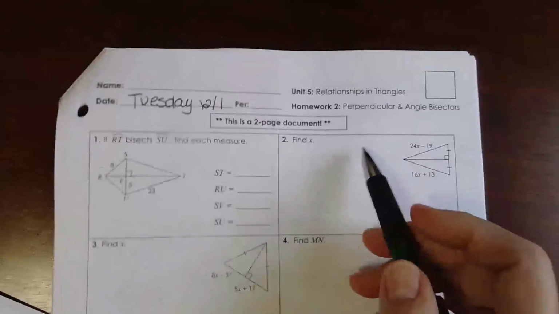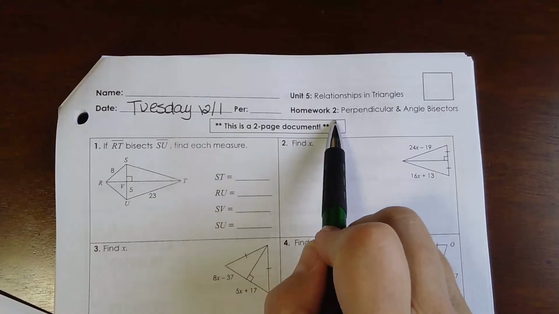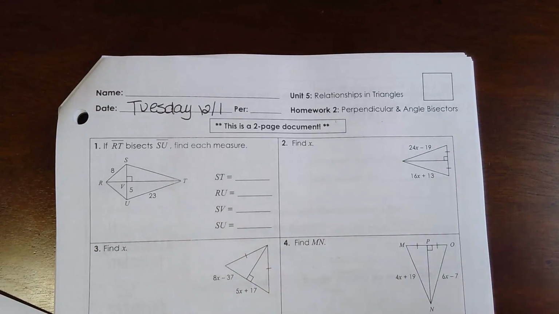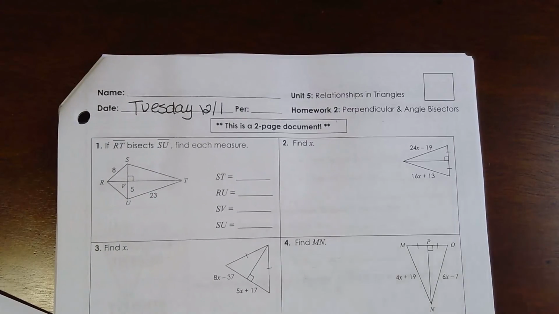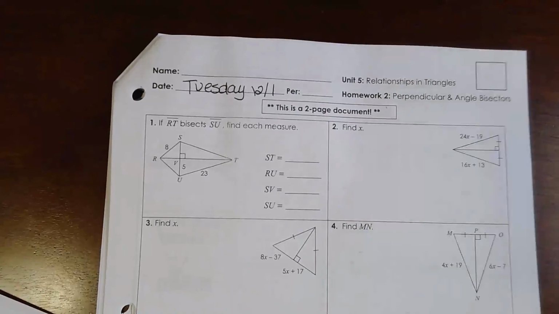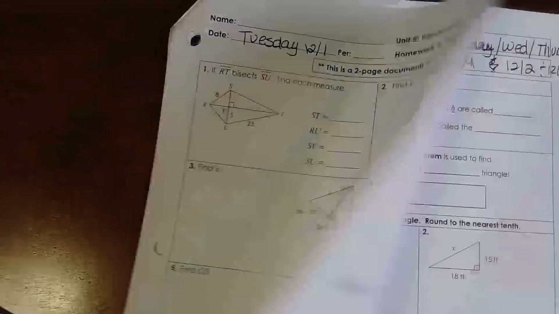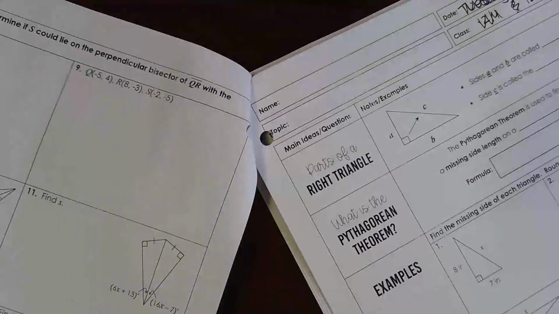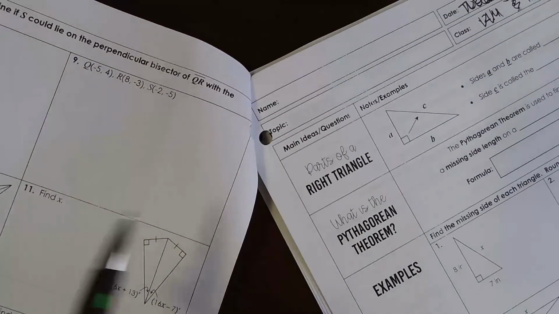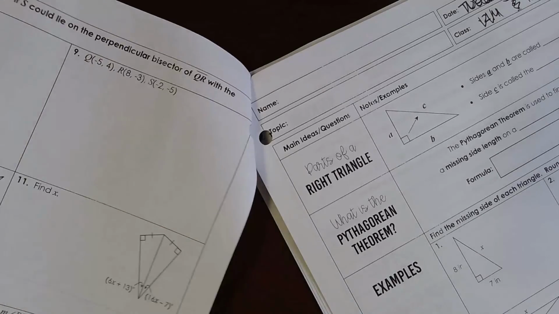Told you. All right, your homework tonight is homework 5.2, perpendicular and angle bisectors. It's very similar to what we did in class. Okay, 7 looks a little tricky. We'll come back to that. All right, so what does it say back here? 8 and 9 determine. Okay, so we did those, and yeah, you can do all those, but let's look at number 7.